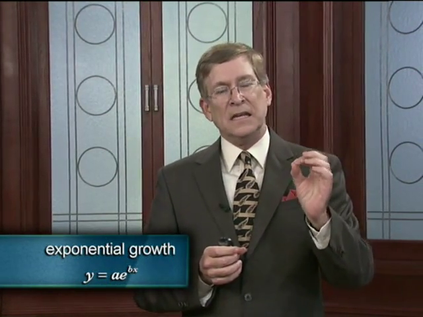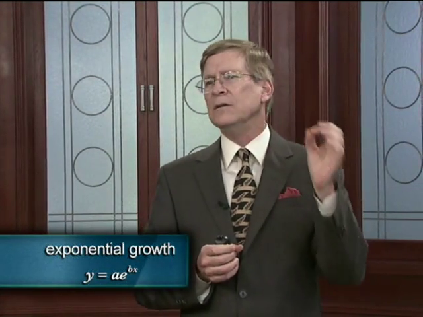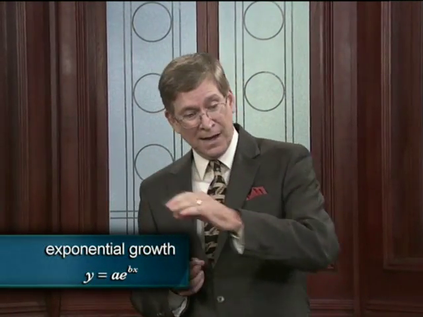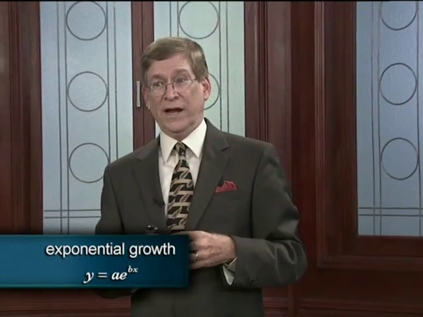And in its simplest form, it's the function y equals ae to the bx. A and b are constants to be determined by the model being considered. X is the variable, and b generally is greater than 0 if you have exponential growth, and if b is less than 0, it would be exponential decay, as in radioactivity.